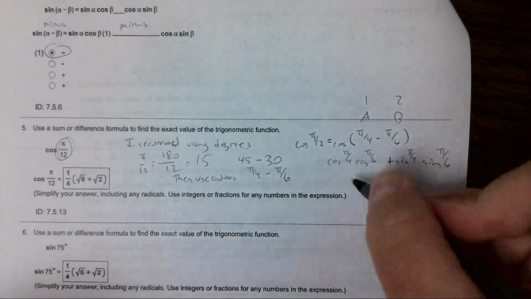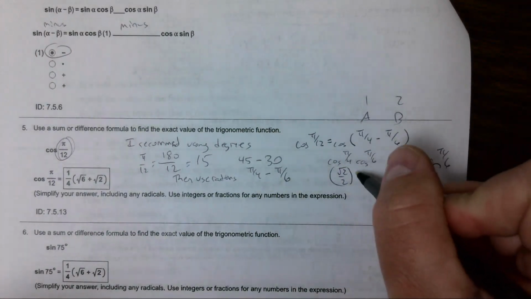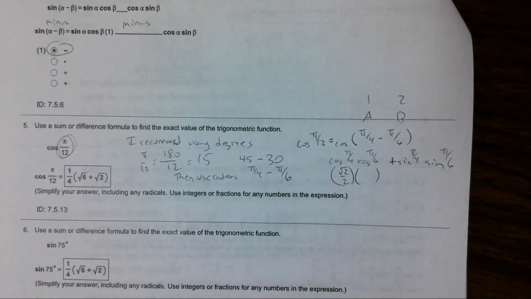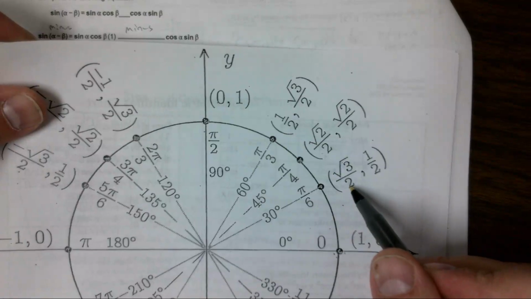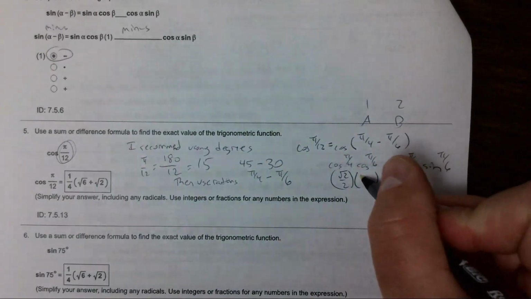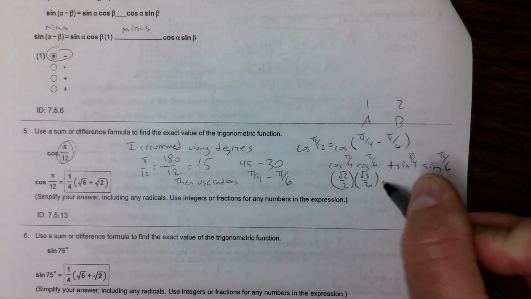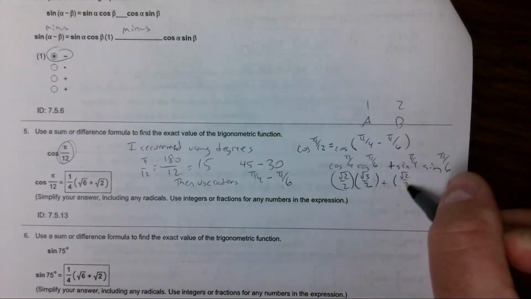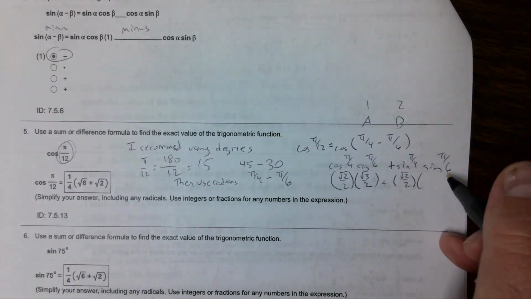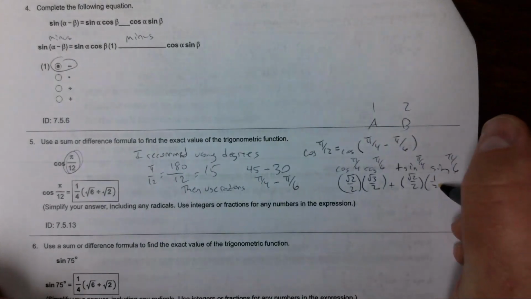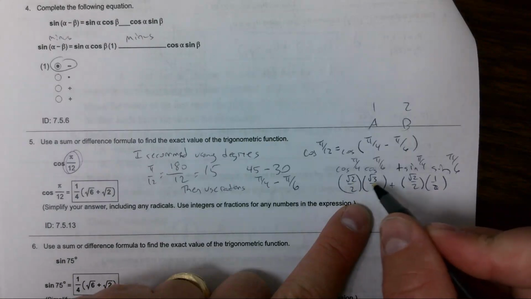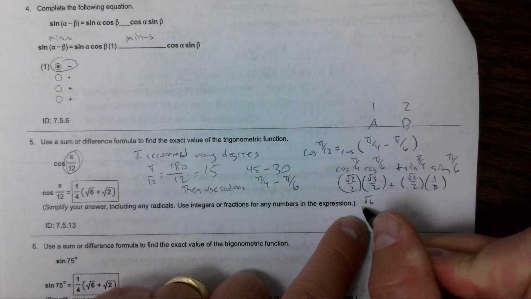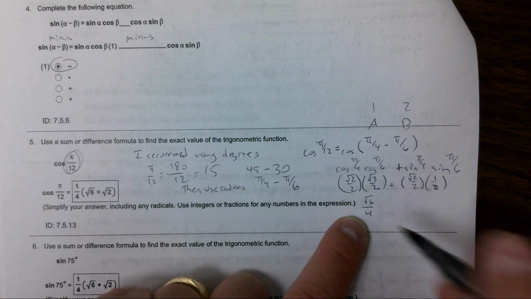So then cosine of pi 4ths is square root of 2 over 2. Cosine of pi 6, you go to pi 6, go to cosine, it's square root of 3 over 2. Sine of pi 4ths is square root of 2 over 2. Sine of pi 6 would be a half. And so then you multiply straight across, and square root of 2 times square root of 3 is square root of 6, and 2 times 2 is 4.